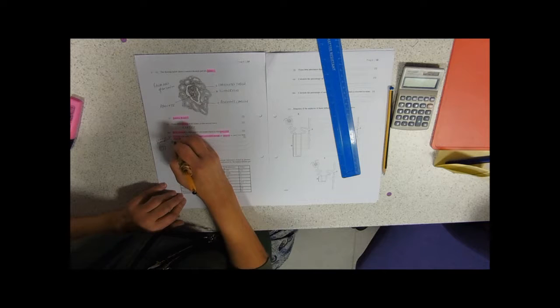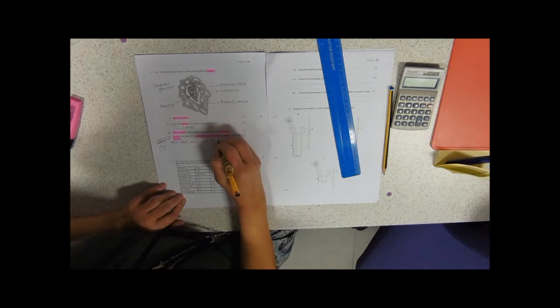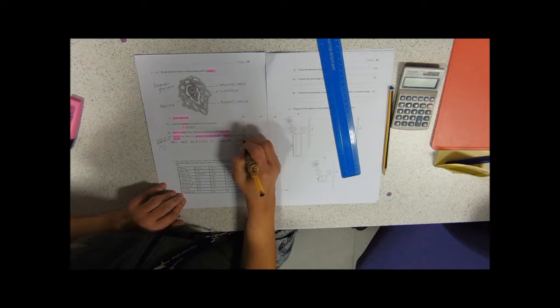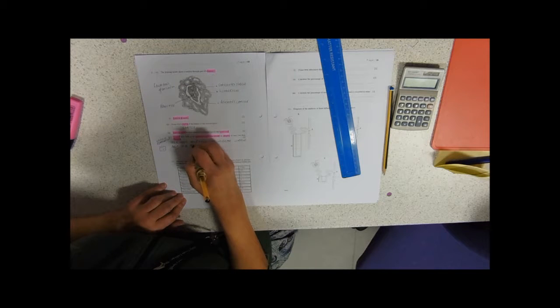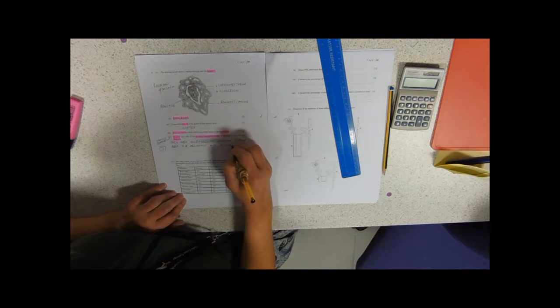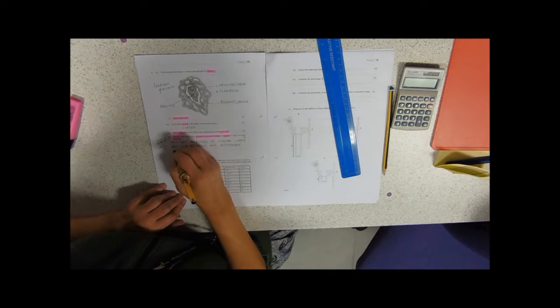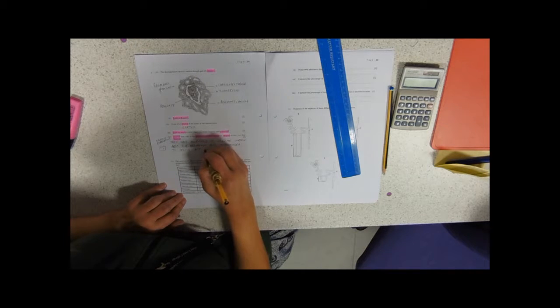So they have microvilli to increase surface area for absorption, because that's what they're doing, that's their job, and mitochondria to provide ATP for active transport.